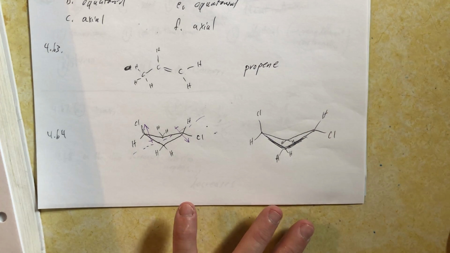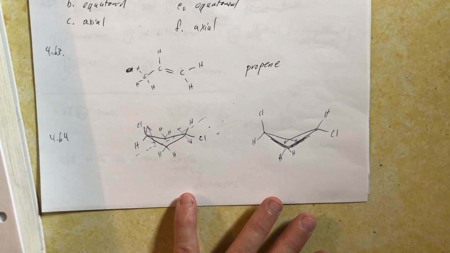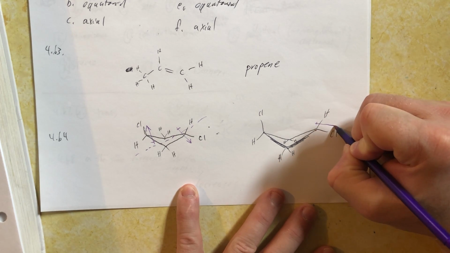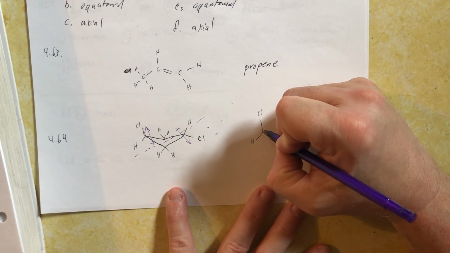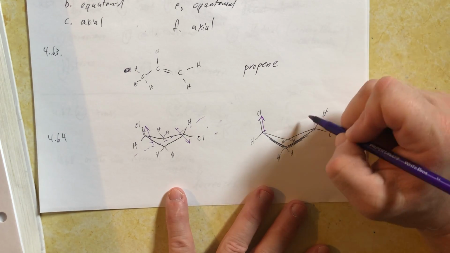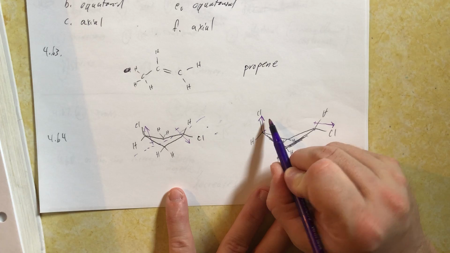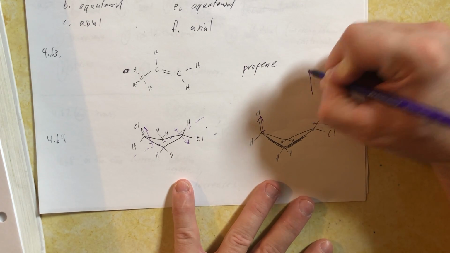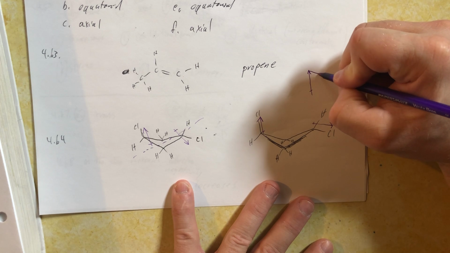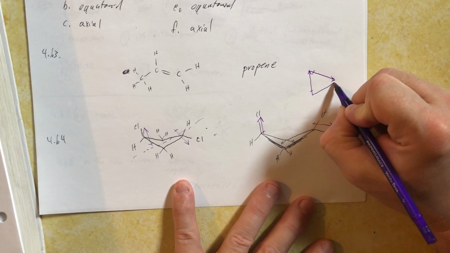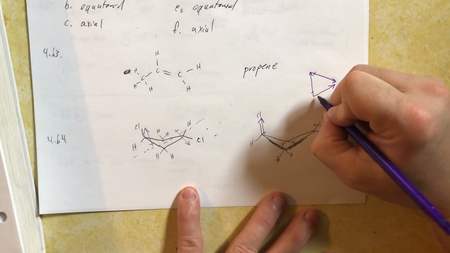Okay, so if you did that, you'd have a dipole on this chlorine kind of this way, and a dipole on this chlorine kind of this way. And those don't cancel. If you add that vector to this one, and I know in this course we didn't do vector addition, but in physics we do, you'd end up with a net vector addition, like so.